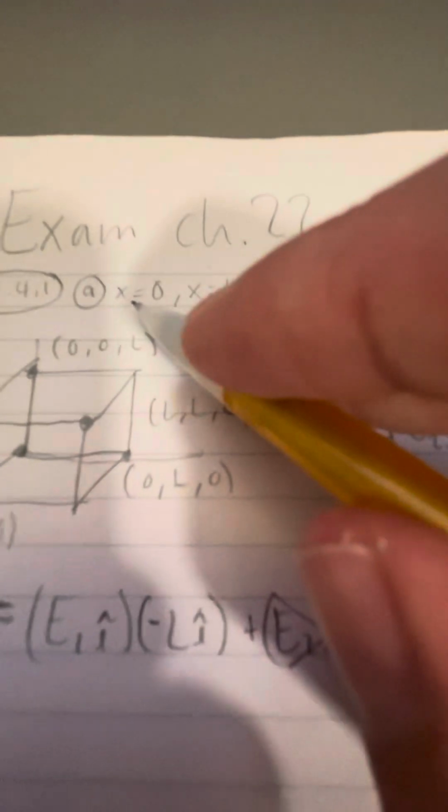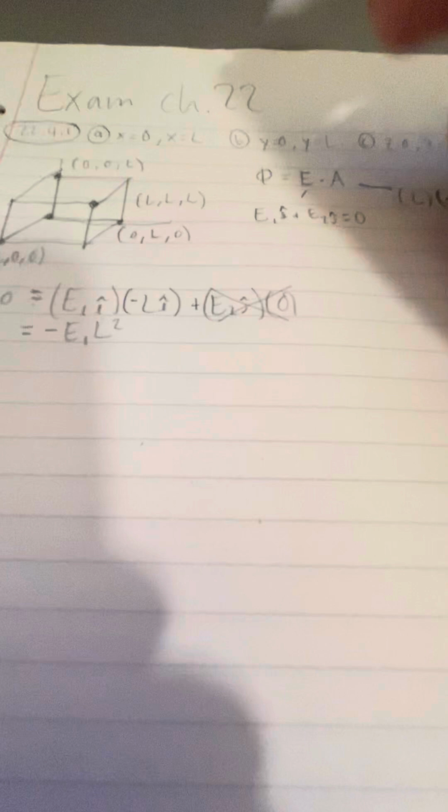And then we have our final solution for x equals 0. So for the electric flux of the cube face where x equals 0, multiplying this all together, we have negative E1 L squared.